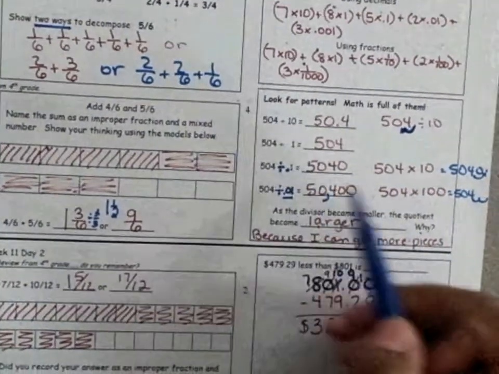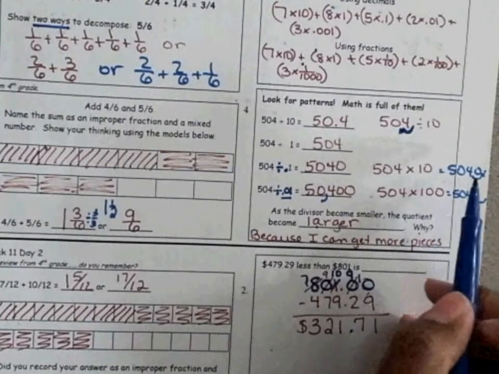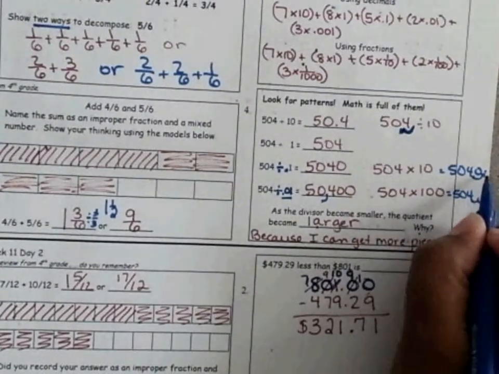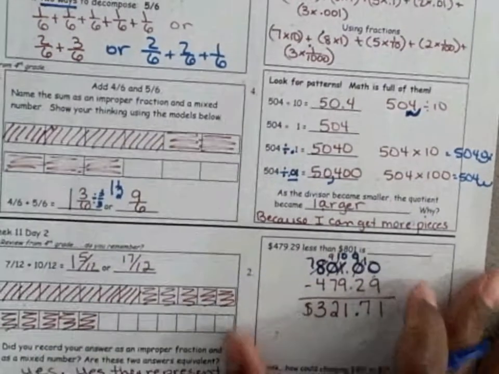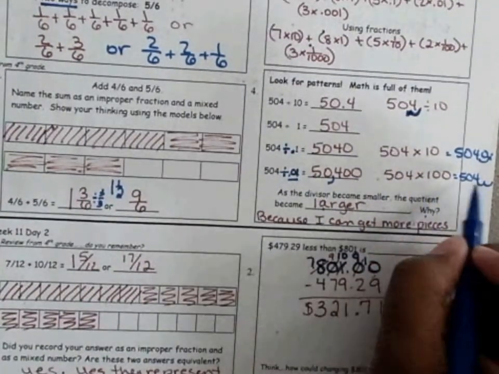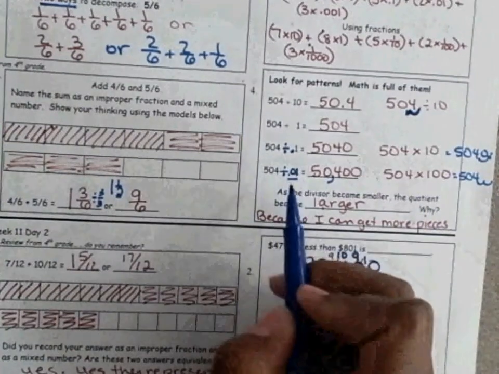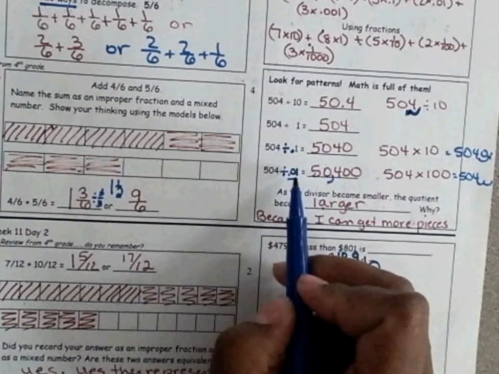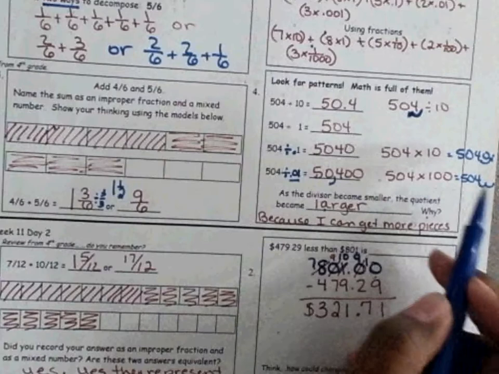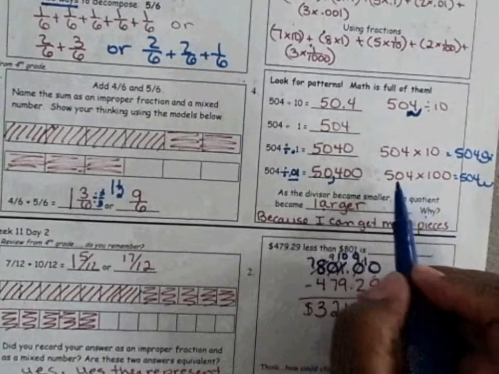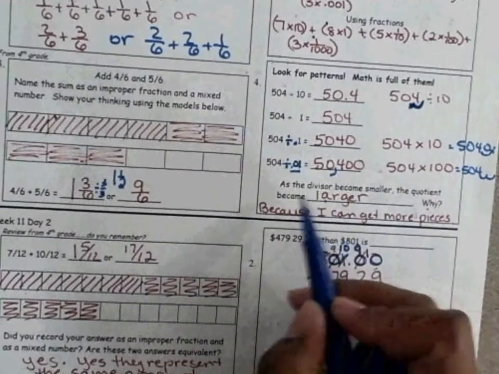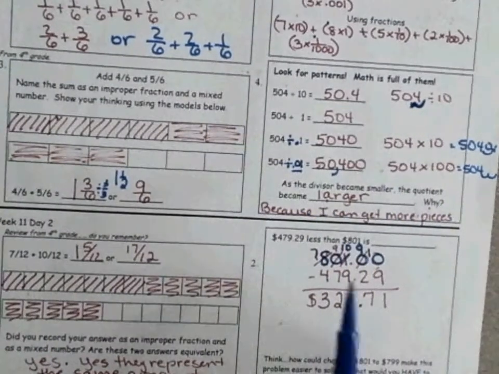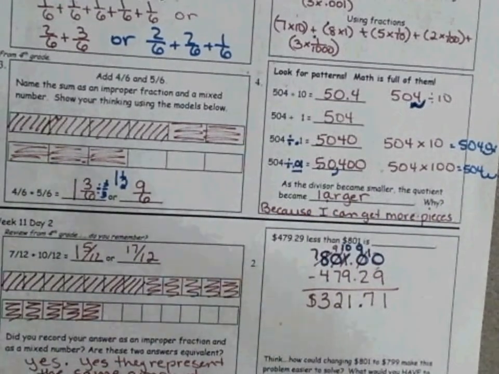So that's all I did, was I just multiplied it by 10, and then I shifted the decimal one time back and made this 5,040, okay? For 504 divided by 100th, I'm going to shift the decimal back 2 times because I changed dividing by 100th to multiplying by 100, and I just shifted 2 times, and that made this number 50,400. As the divisor became smaller, the quotient became larger. Why? Because I'm taking smaller pieces, so I'm getting a larger amount.